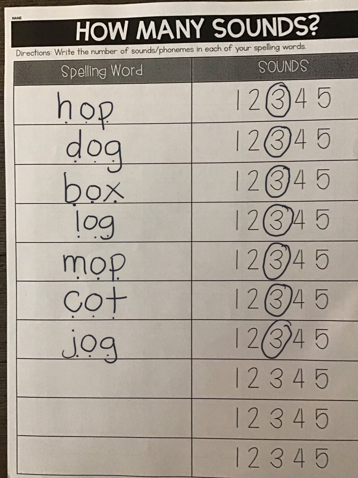Our next word is hot. Finger stretch hot. H, aw, t. Hot. Please write hot. H, aw, t. Hot. How many sounds do you hear in the word hot? H, aw, t. Hot. That's right. We hear 3 sounds.